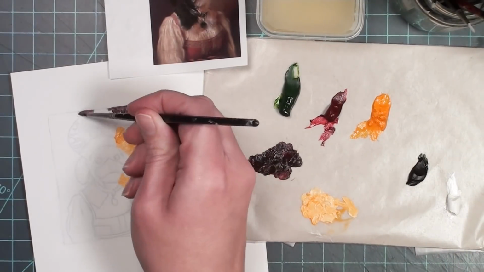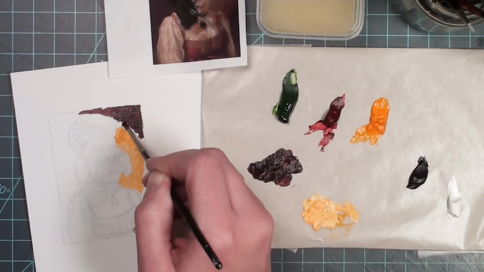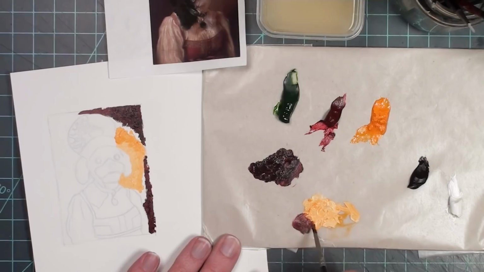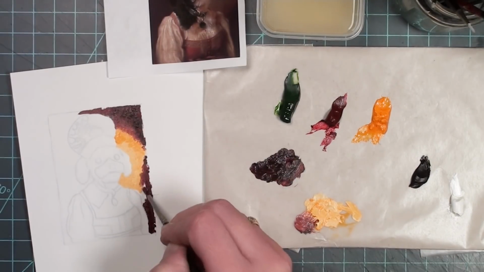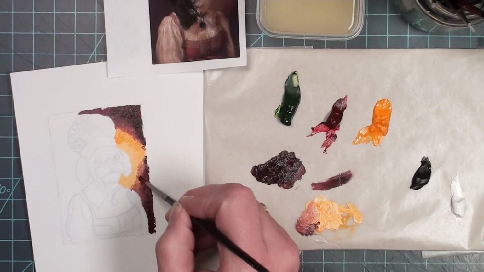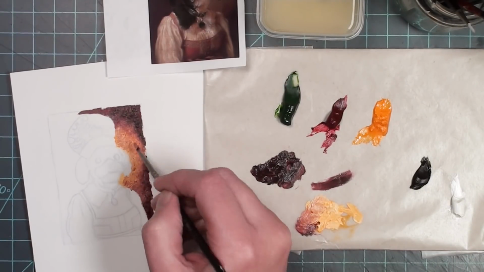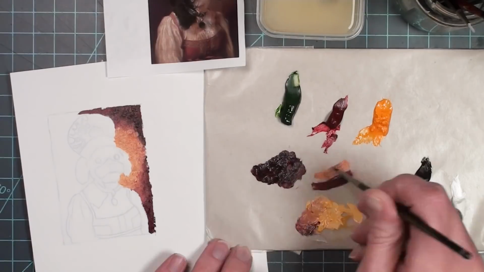I really like that there is kind of a glow around the face, and so that is what I am trying to create here. I started with the yellow closer to the face, and then I did the darker alizarin crimson towards the outside, and then I'm just going to slowly go back and forth, blending it together until I like the effect.